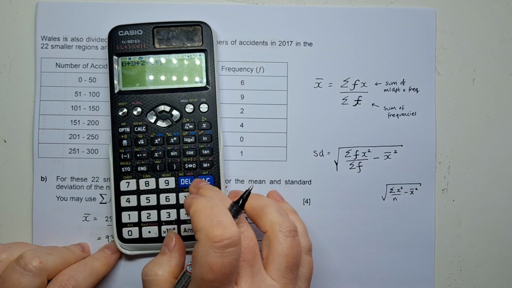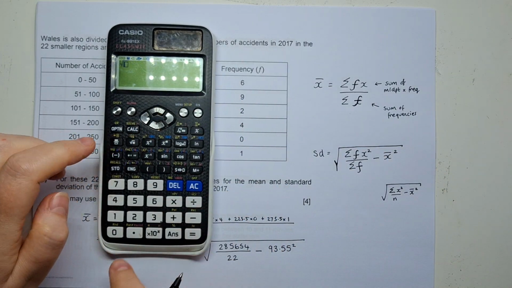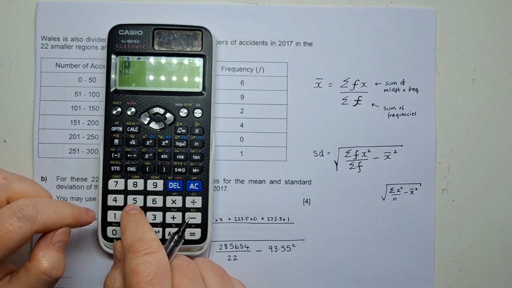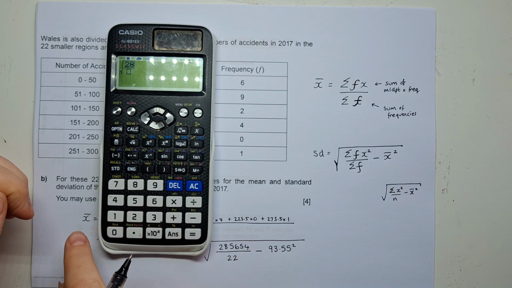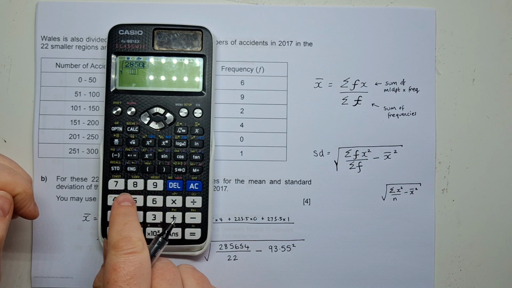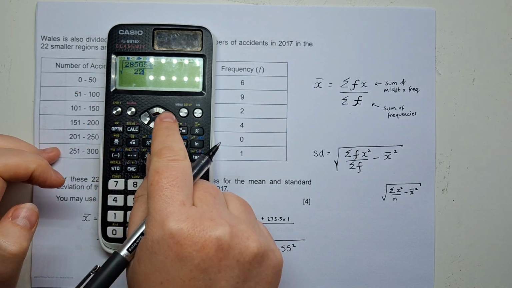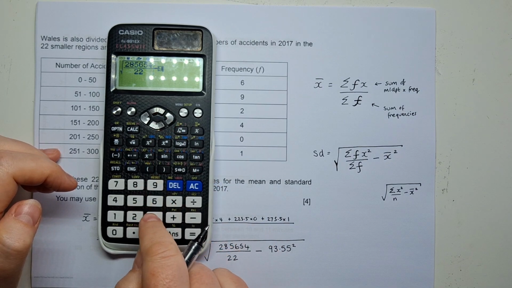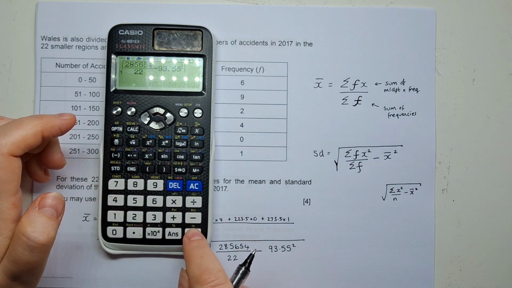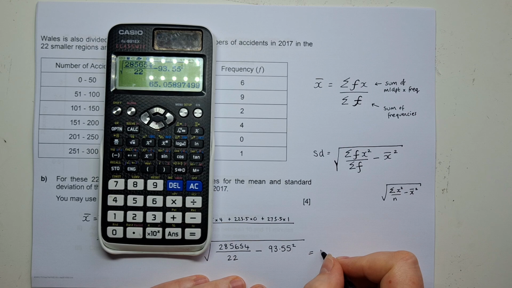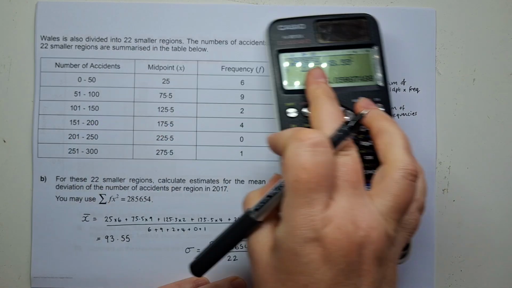Let's work that fraction out then. 285,654 over 22 minus 93.55 squared, and square root the lot, and it gives me 65.06, and there's our standard deviation.